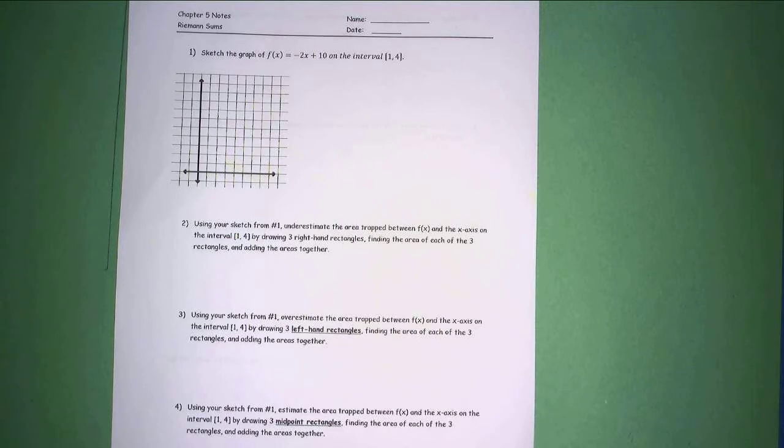So let's just start with number 1. We're still studying Riemann sums. This kind of still lumps under that title. So number 1 says, sketch the graph of f of x equals negative 2x plus 10 on the interval from 1 to 4. Okay, so that's exactly what I'm going to do.